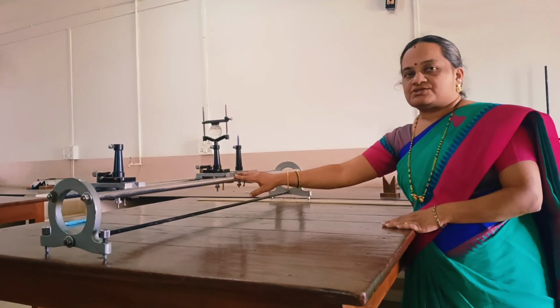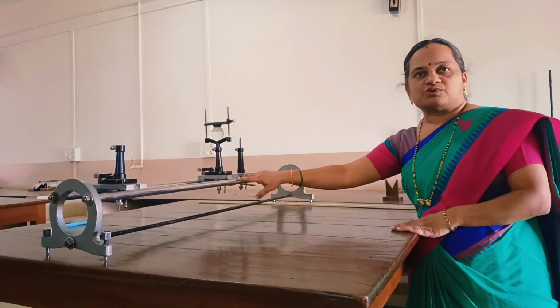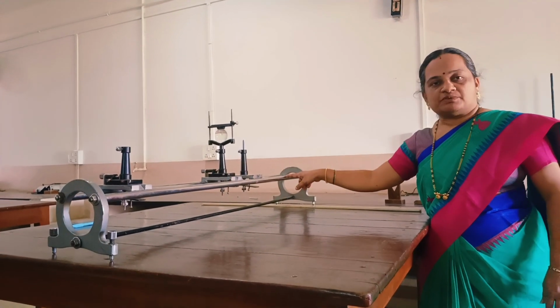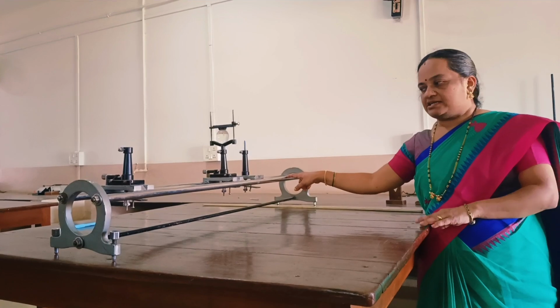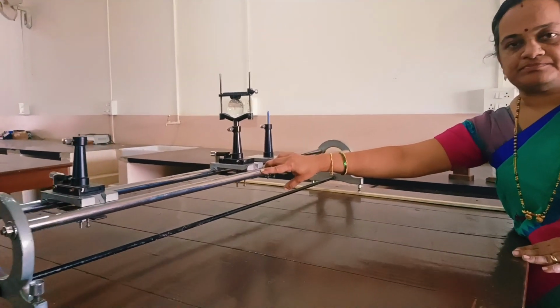Now the convex lens we have mounted. This is the optical bench, and the convex lens is mounted on the lens holder or lens stand. Here the optical bench is 1 meter or 100 centimeters long, and we are fixing the lens position at 50 centimeters.